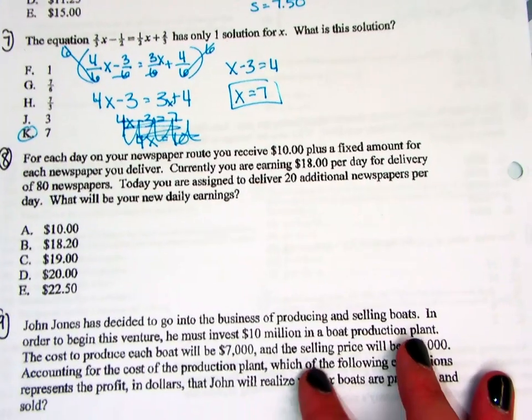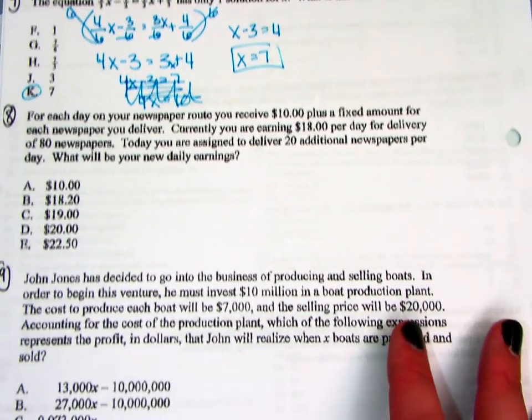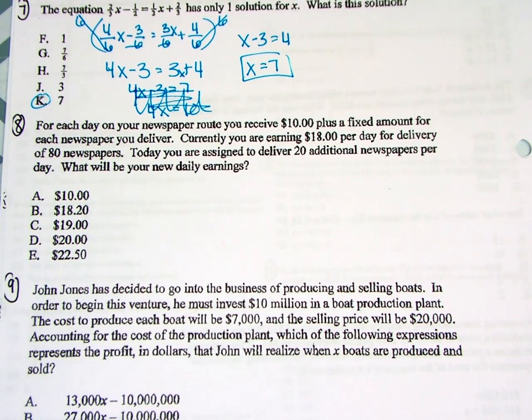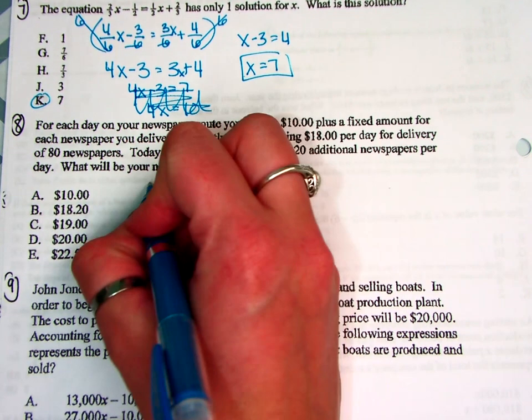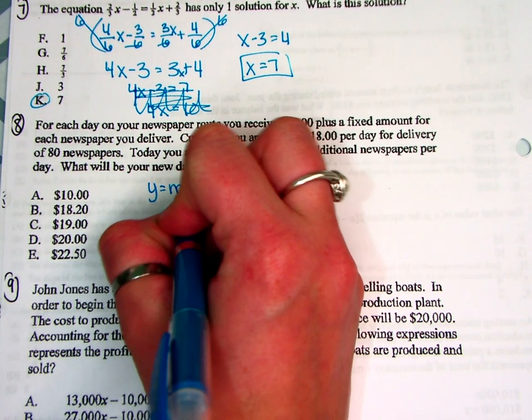All right, number 8. For each day on your newspaper route, you receive $10 plus a fixed amount for each newspaper you deliver. You currently earn $18 a day for delivering 80 newspapers. Today, you are assigned 20 additional newspapers per day. What is your new earning? In this problem, we are still starting with y equals mx plus b.